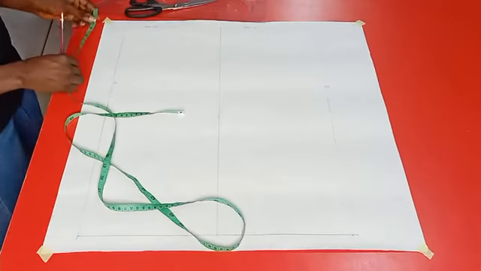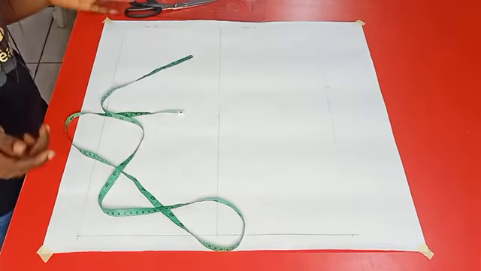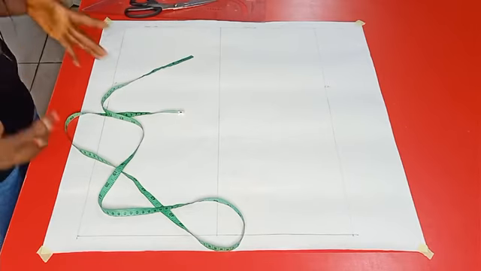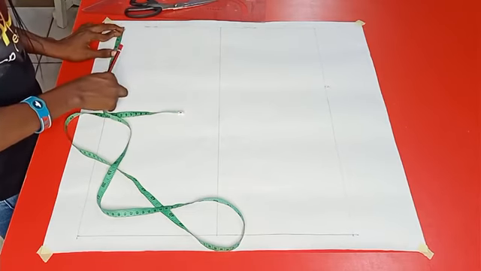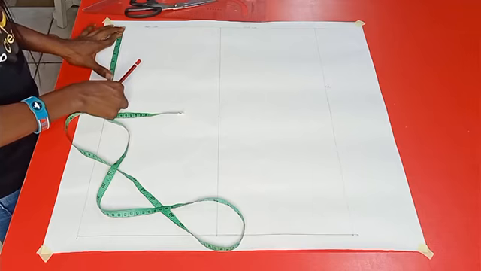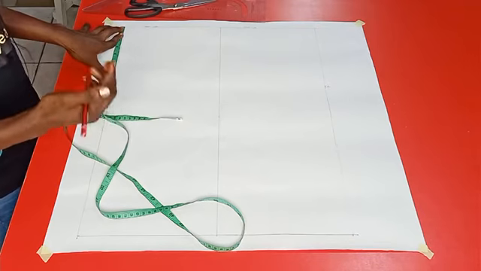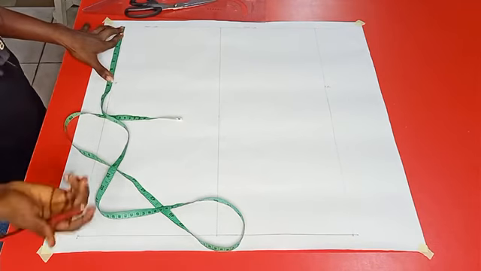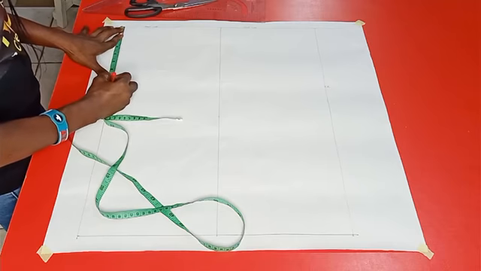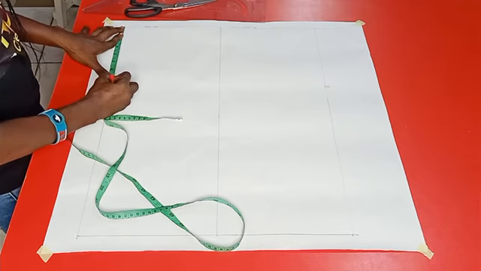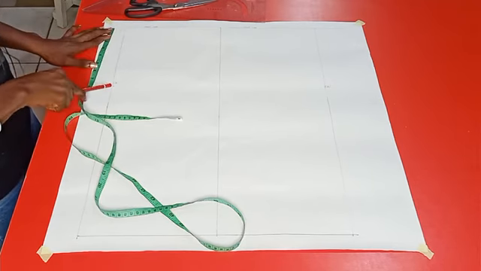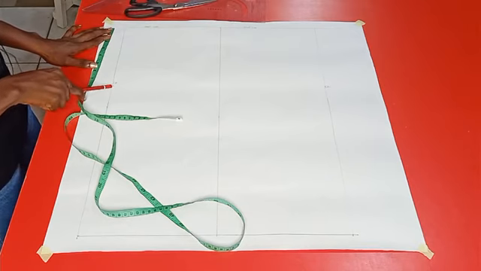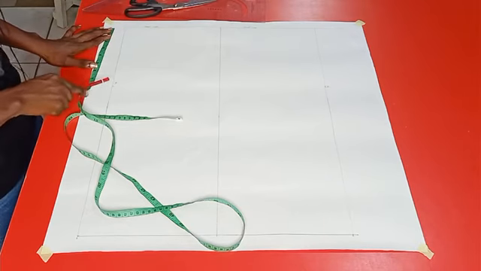Okay, alright, so the next thing I'm going to do now is to get my hip depth. That's my waist to hip measurement. Now for me, I make use of 8. Sometimes I use 7 too, or if you're a plus size, you can use between 8 and 9 inches. Alright, so for today I'm going to be using 8 inches. So my waist to hip measurement is 8 inches.